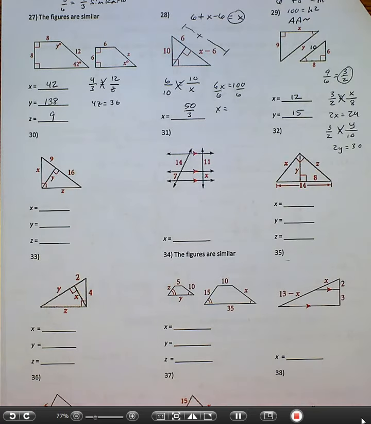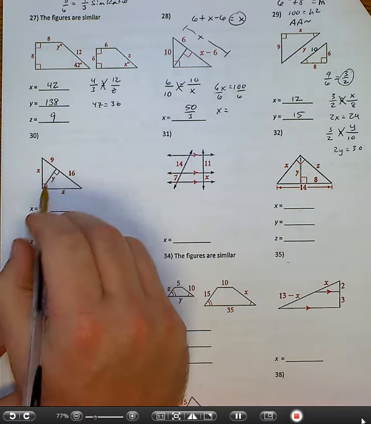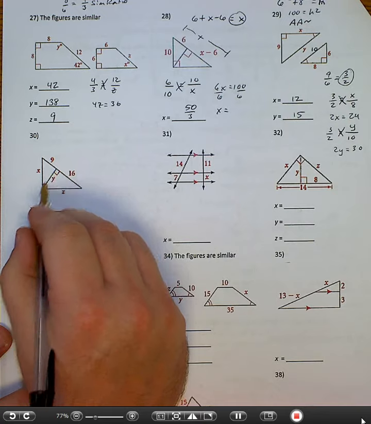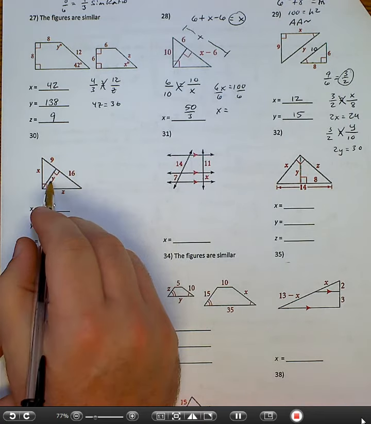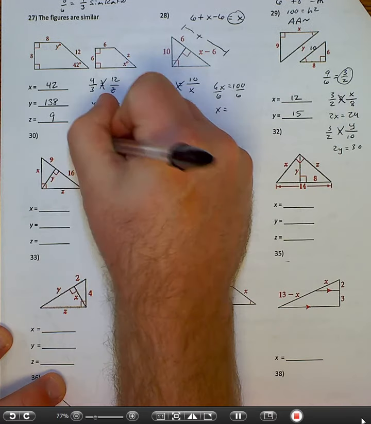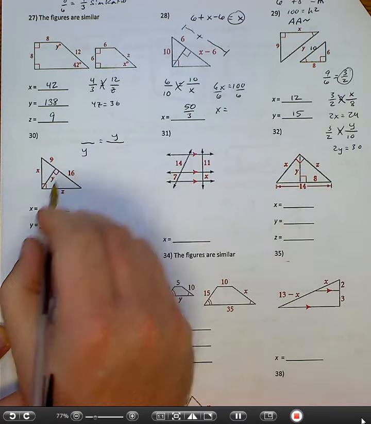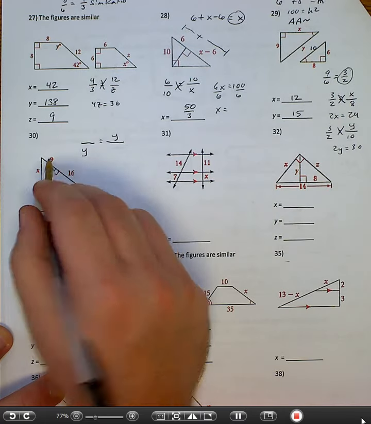Okay, 30, another right triangle. Right triangle here. Right angle means this is an altitude. I'm going to go ahead and find y first. That's corollary 1, which says the altitude is the geometric mean of the two hypotenuse segments, so 9 and 16.